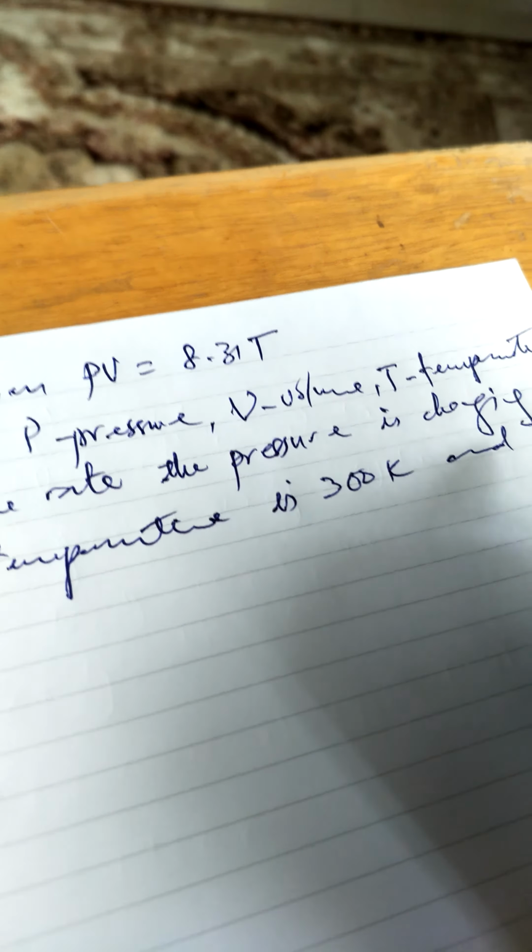Okay, of course, from the given function here, since we want to find P, we can write P in terms of the rest, 8.31 T over V. Then you can find dP/dt. So we want to find the rate, P with respect to t.